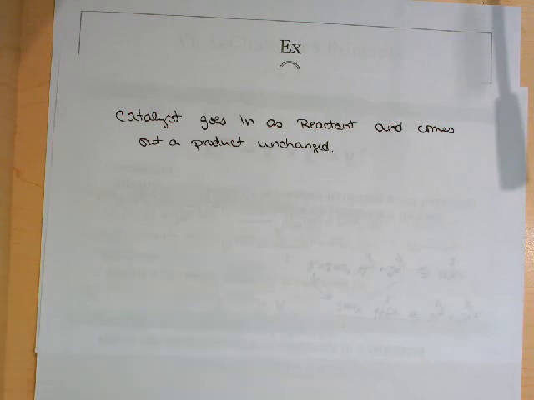It goes in as a reactant, comes out as a product, and nothing's happened to it. It's still just CO.